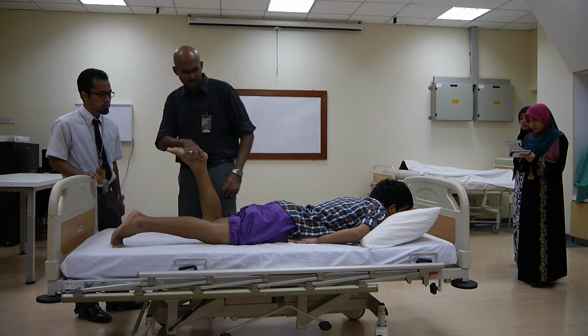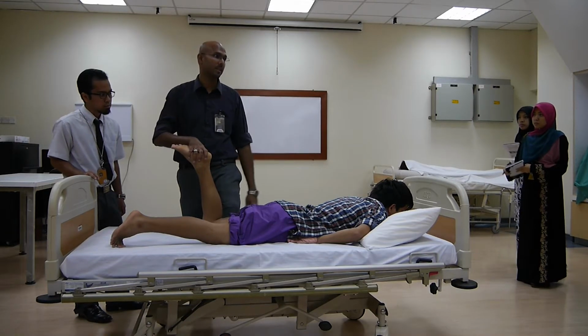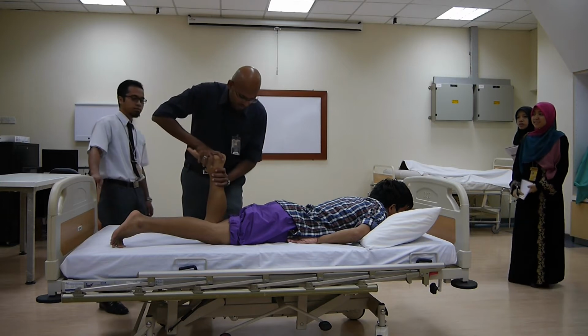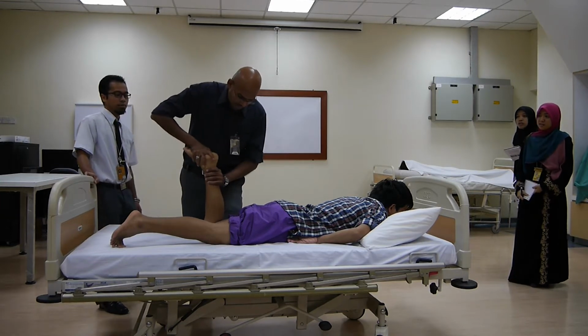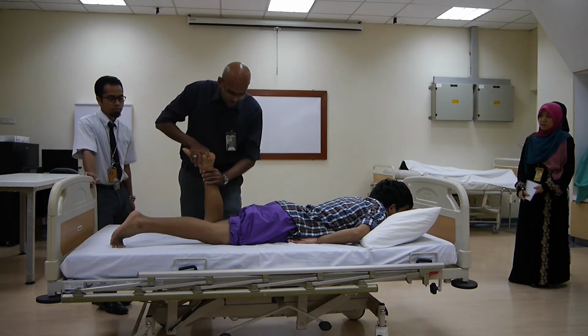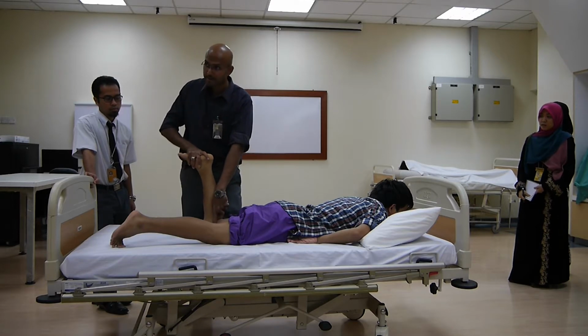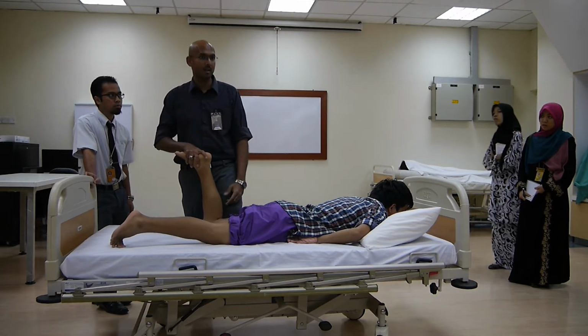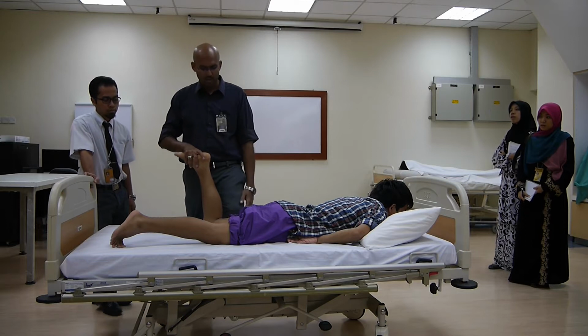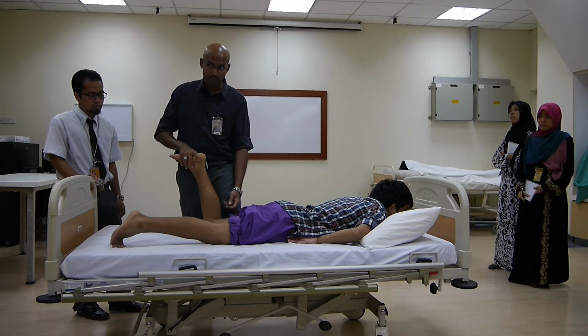So you stabilize the patient. Somebody must look at the patient's face like that. So you press and you compress, you externally rotate. When you do this, you're compressing the medial meniscus. So if patient is painful, she will be startled, she will say it is painful. So that's the test is positive for a medial meniscus injury.